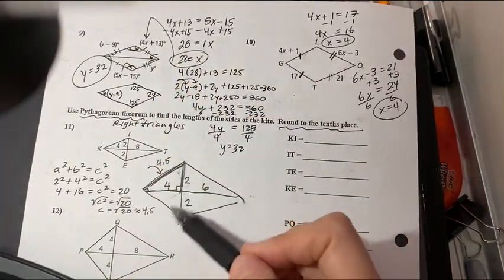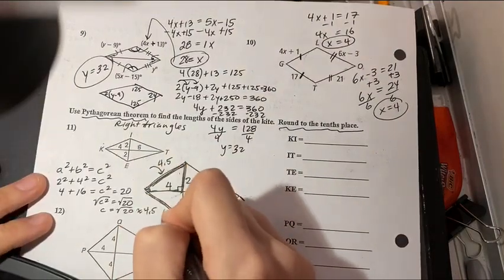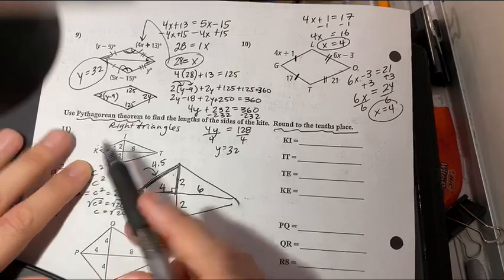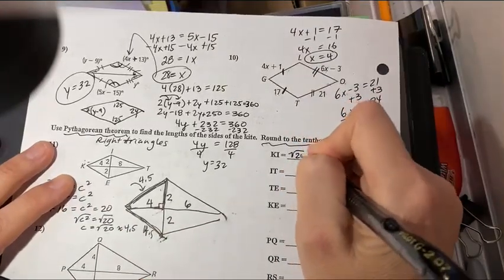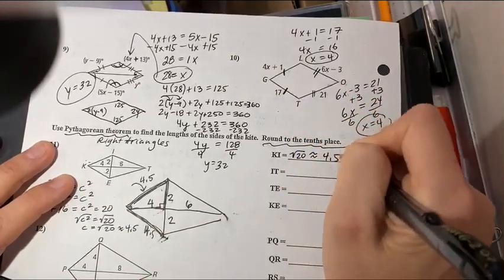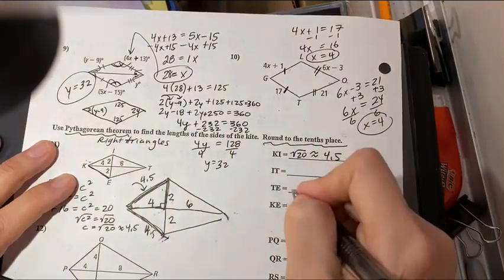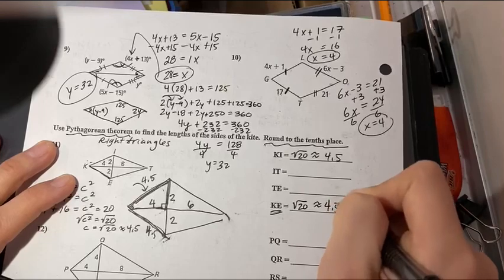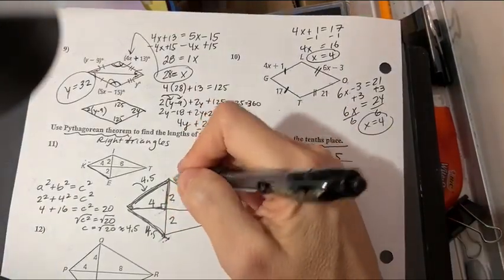Now, we know these are symmetrical, so this one would also be 4.5. So let's start filling this in. Ki would be the square root of 20, rounded to 4.5. Ke would also be the square root of 20, rounded to 4.5. Now let's do the longer side.